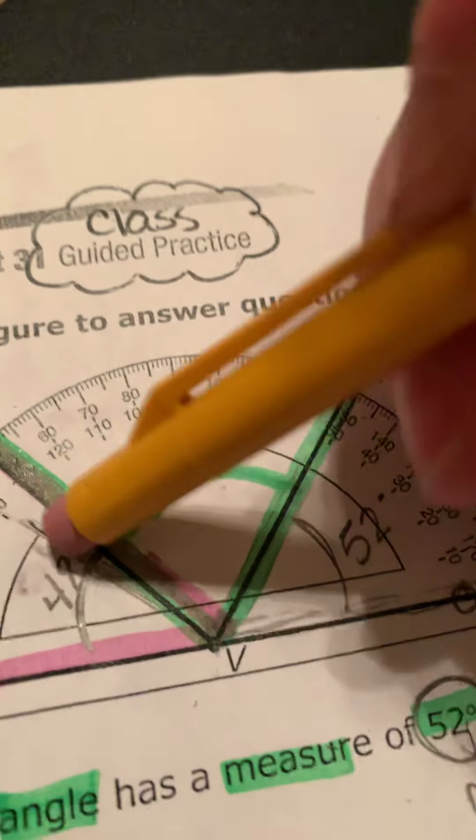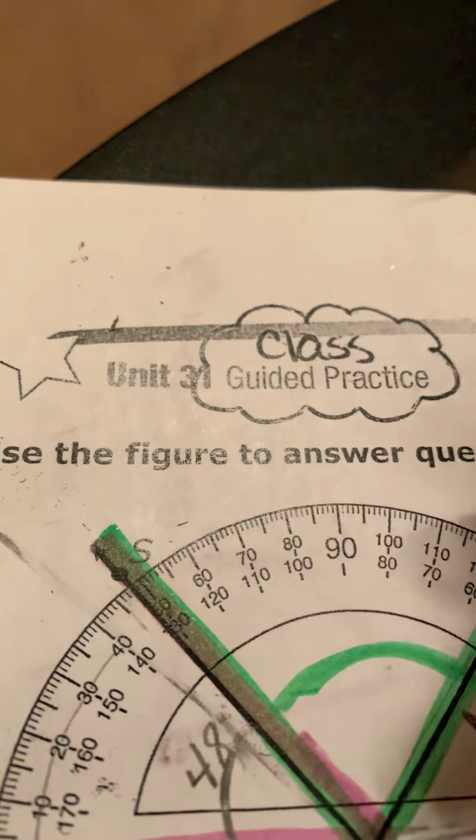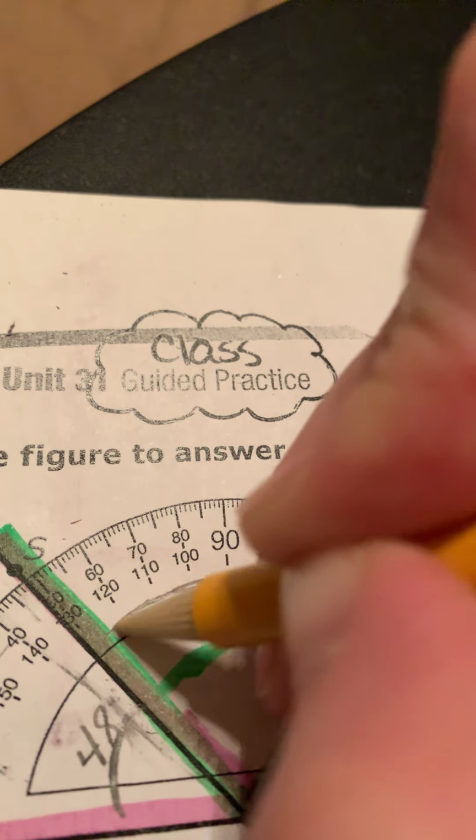They might say point V. No, point V is just the middle of the protractor. Is this on a 0? No. Is this? All right. Well, this is the one. These are the ones that they try to trick you. So you have to count the gap. You have to go from one side to the other. So you make one of these a 0.